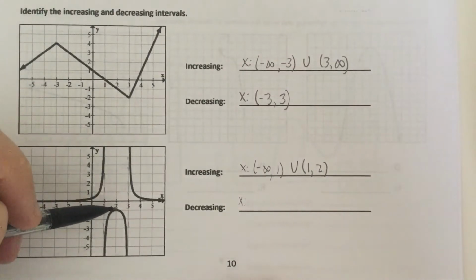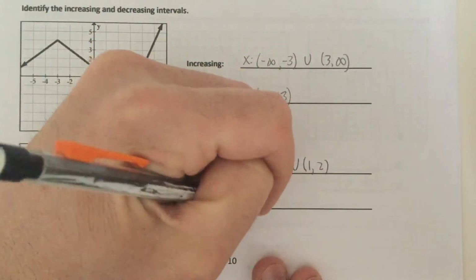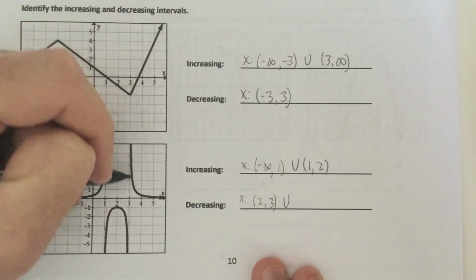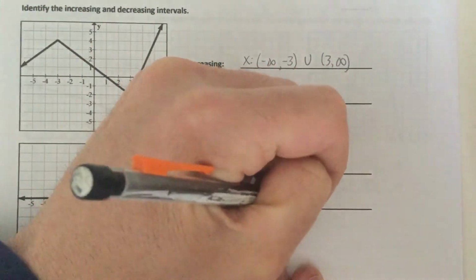And then we're decreasing from 2 to 3. Again, we have that asymptote, so it's not touching 3. But then it's decreasing again from 3 to infinity.